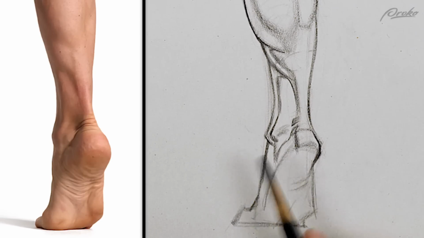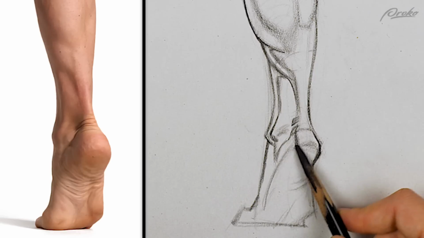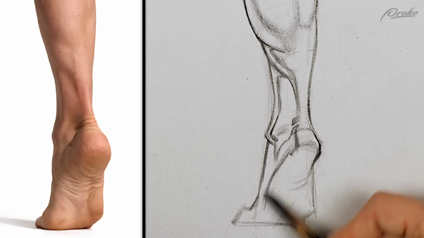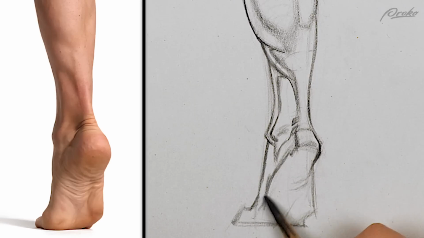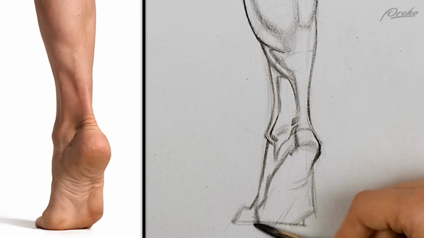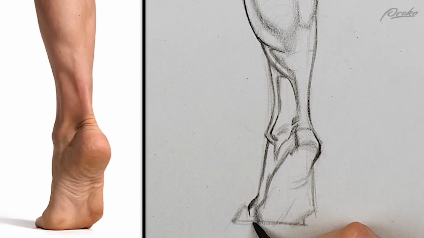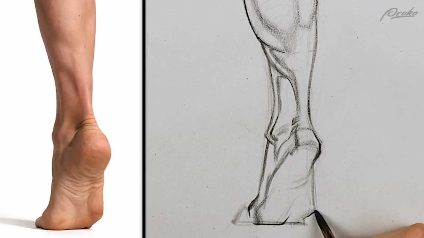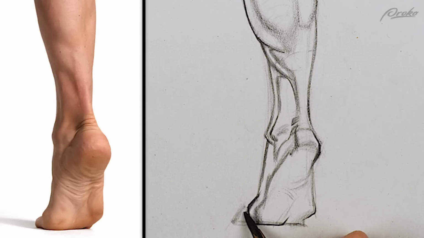It shows a really nice back plane and side plane of the foot. Yeah, right. And that exaggerated big toe is going to have to be tamed a little bit.